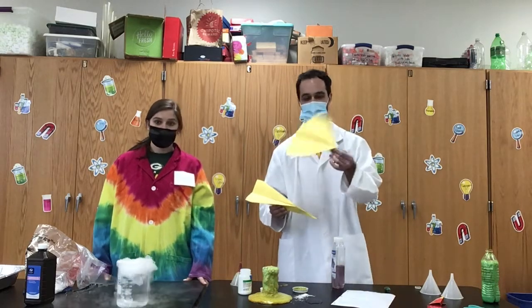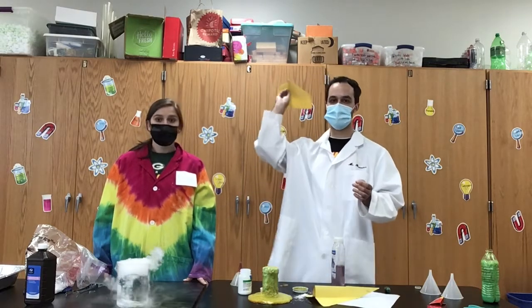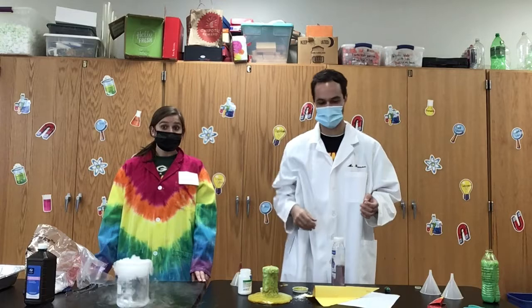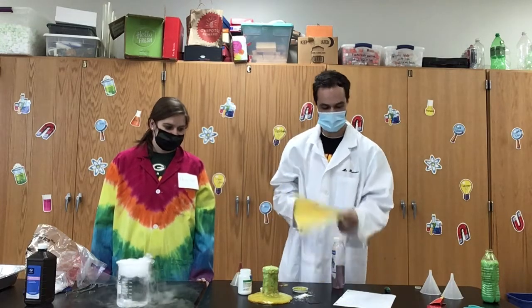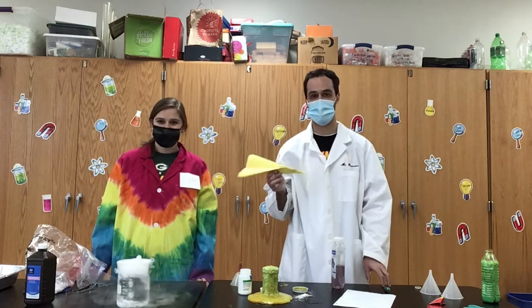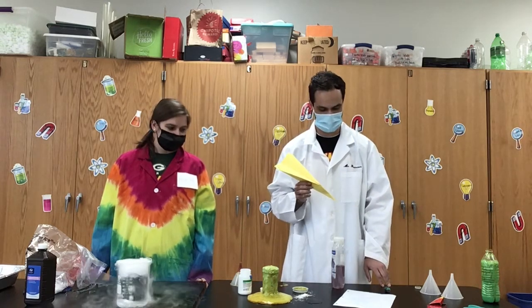I got this one. It's got longer wings. This one's got more of a narrow body. And just test them out. The best thing you can do is test the distance. That one didn't go too far, so maybe that's not the best design. So challenge yourself. Who can come up with the best design? Who can throw it the farthest? And that's what you're going to test.